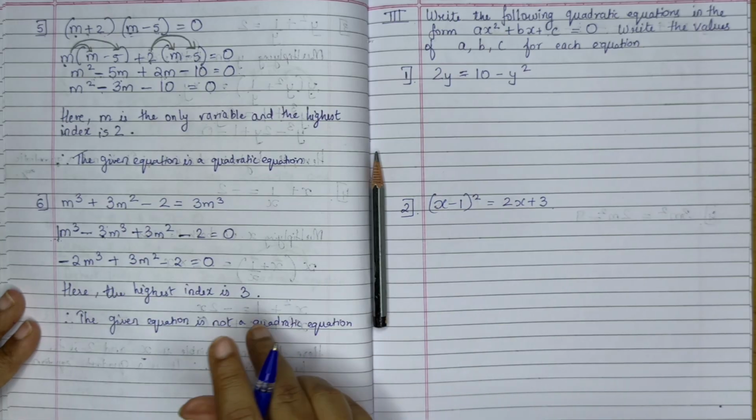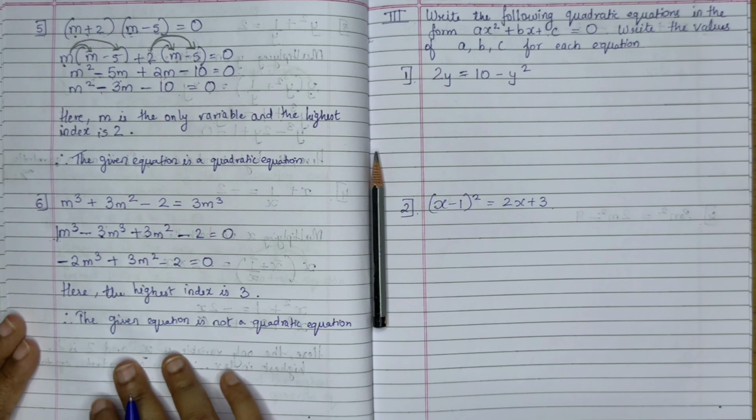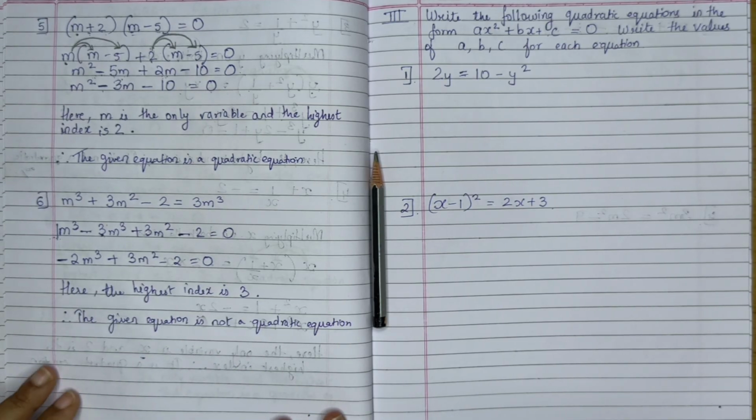Okay, so understood the second part. In the second part, what we had to know is that when the highest power, the highest index, in the given equation is 2, then only it is a quadratic equation. Otherwise it is not a quadratic equation. Understood the second part. Now we move on to the third one.